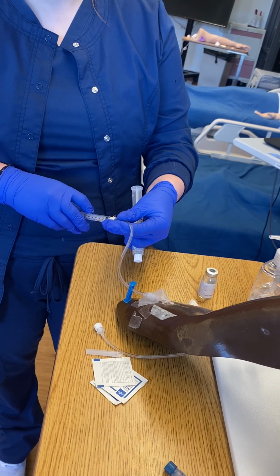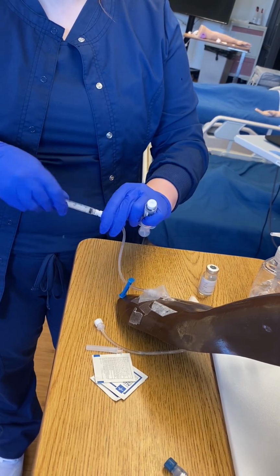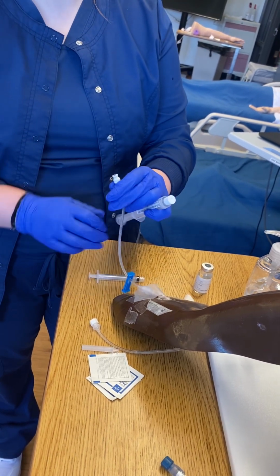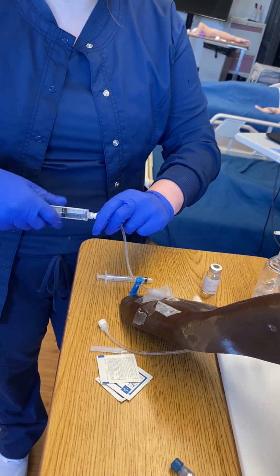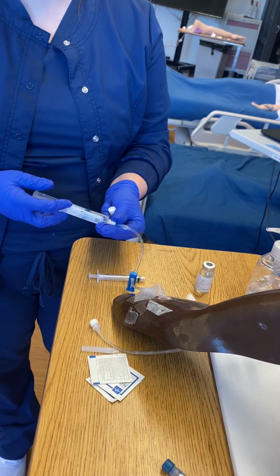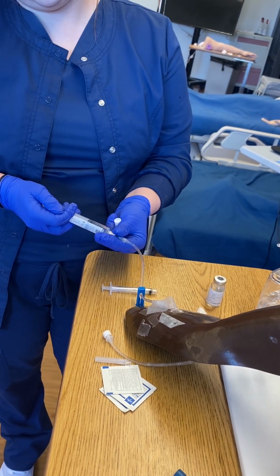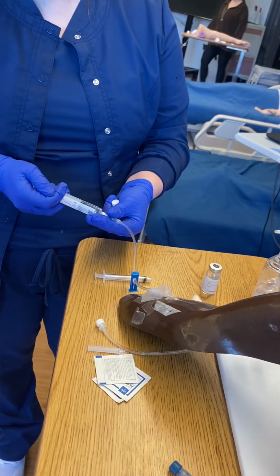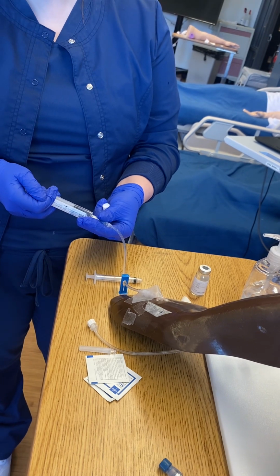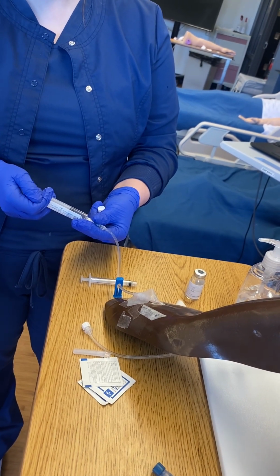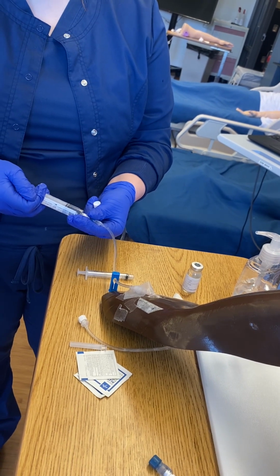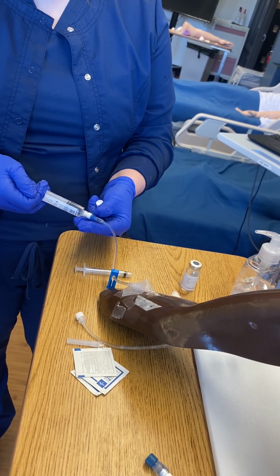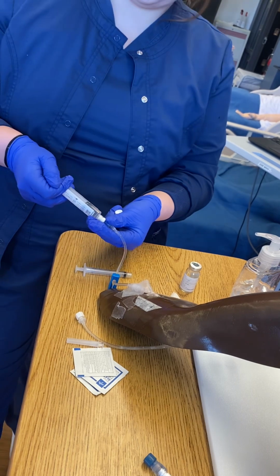All right, and then after a minute of that, take that off, give it another flush. For my second flush, I want to do it for the same amount of time that I gave the medication for. So I would give this for a minute, making sure the line is clean of the medication. Nice and slow, again for a full minute.